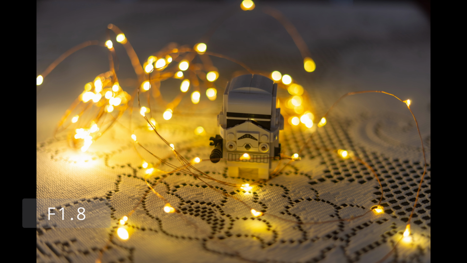So his feet may already be showing signs of falling off in sharpness. But what you should be looking at is the lights behind the Stormtrooper, and you'll see that they are quite blurry. So in camera circles, this blurriness is called bokeh, which I think is a Japanese phrase for the blurred background in the images.